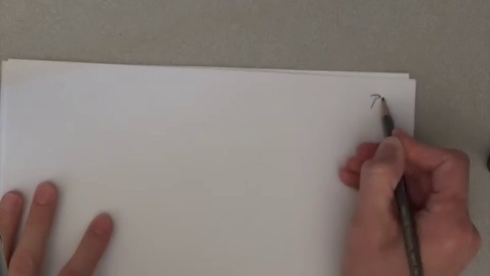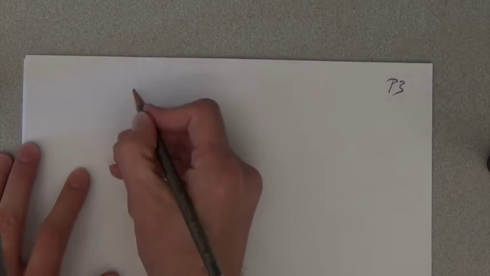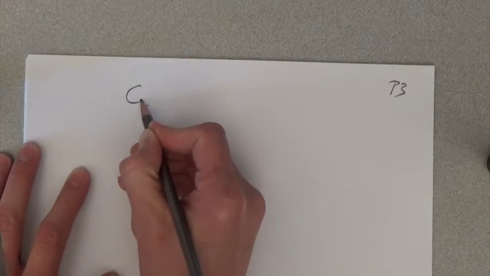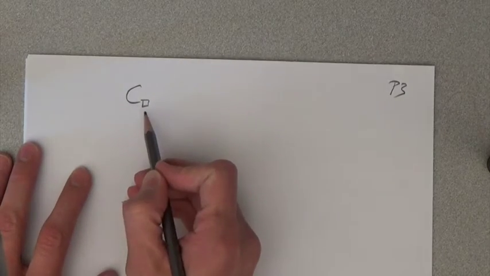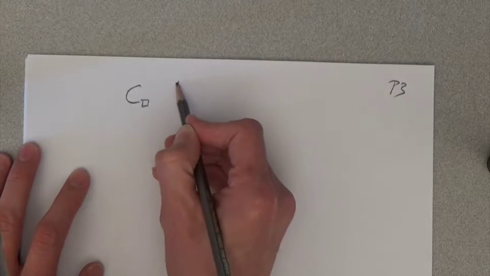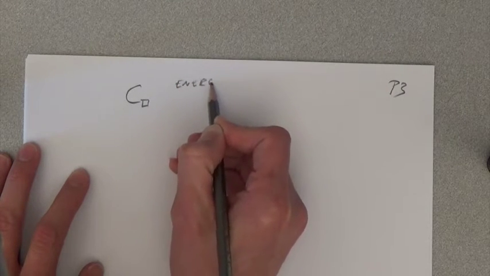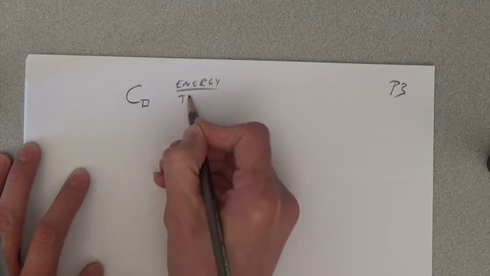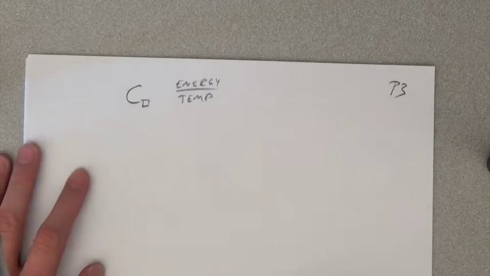So we talked about heat capacity. With heat capacity, we said it had units of energy per temperature, and we have some little c, some big C, capital C. But it's also convenient to work with terms that are molar.